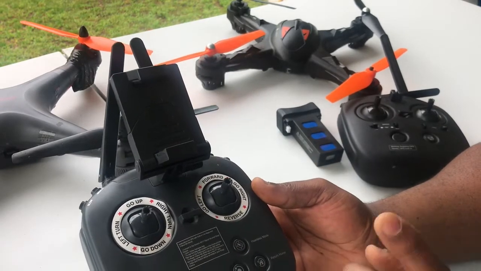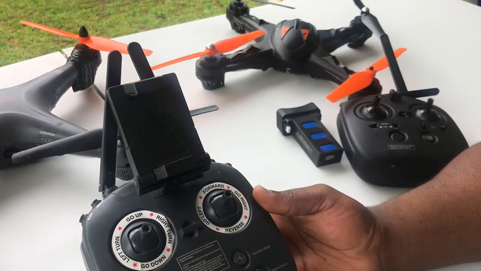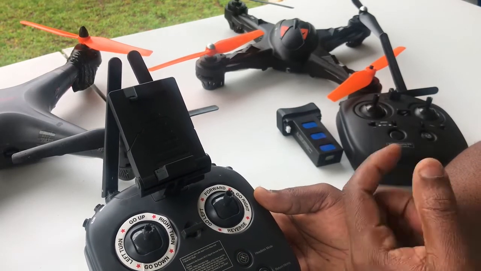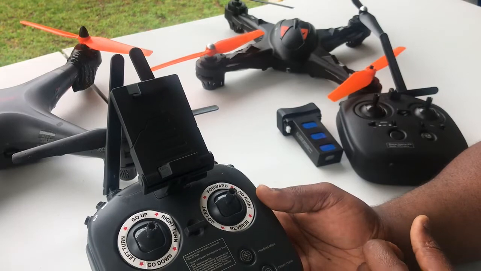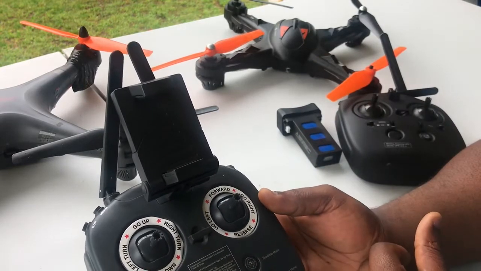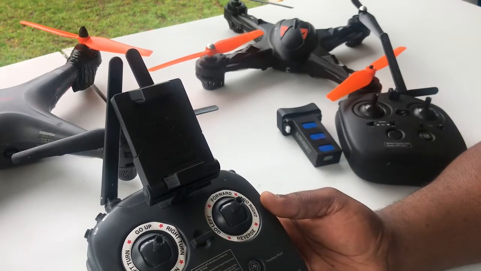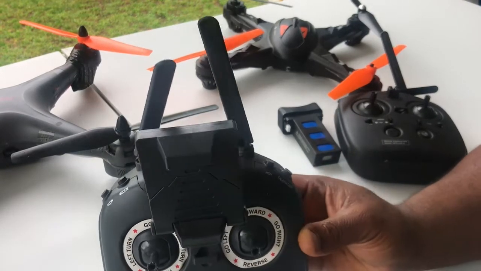So then we have the orbital, which is just a fun function. You pick a point, the drone recognizes that point, it flies around that point, and then if your camera is on, it will get you some excellent shots. Let's move over to the next one.